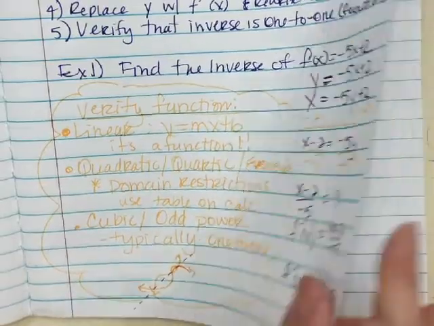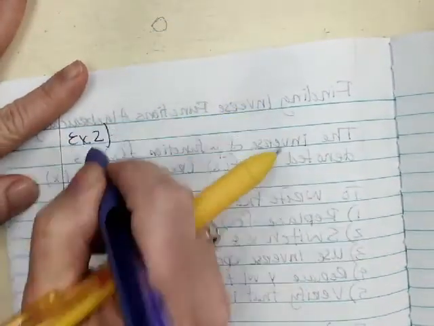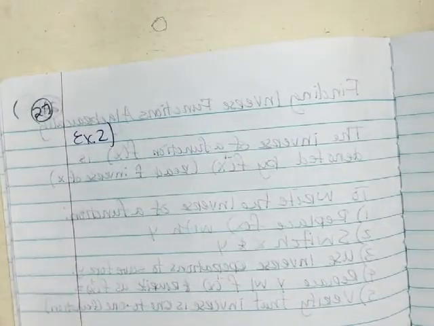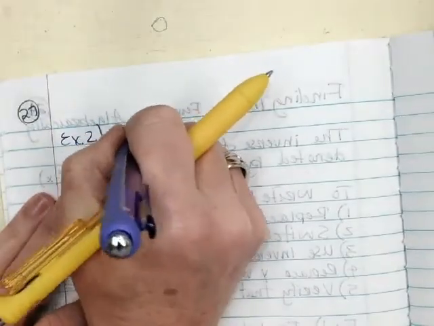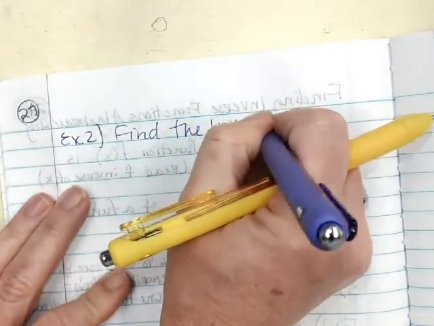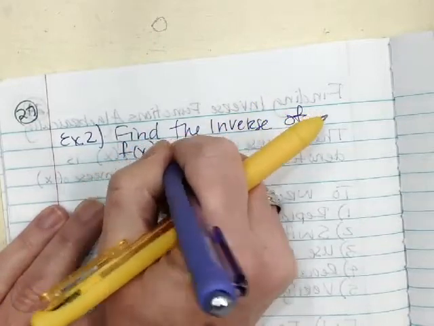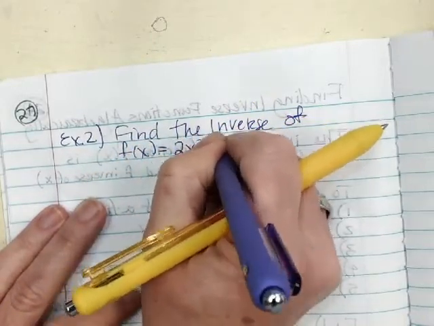So let's flip over to the back of this page and do 2 more examples, and then we'll finish up stuff in class. So example 2. I want to find the inverse of f of x equals 2x squared plus 2.